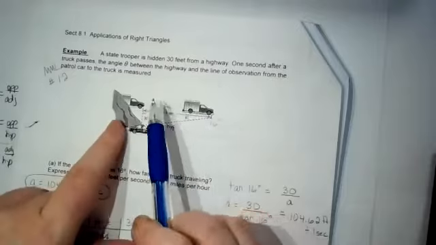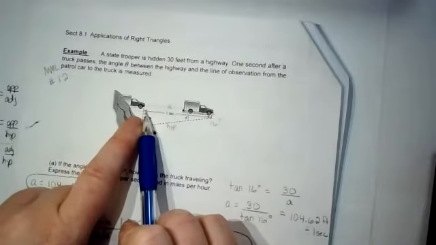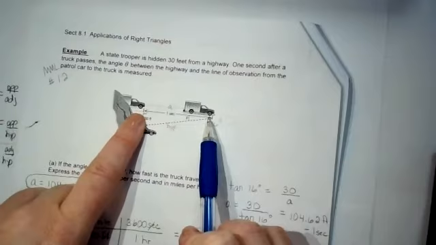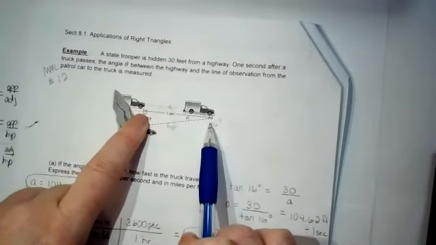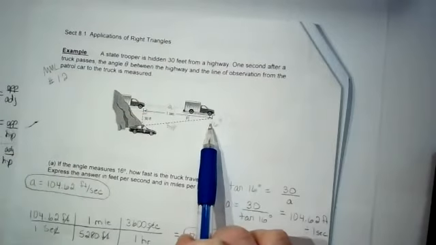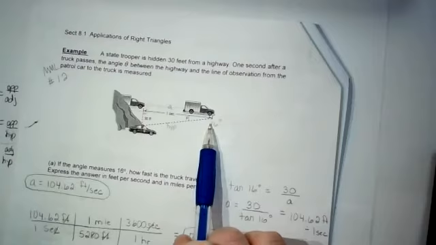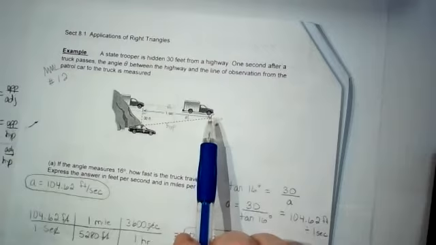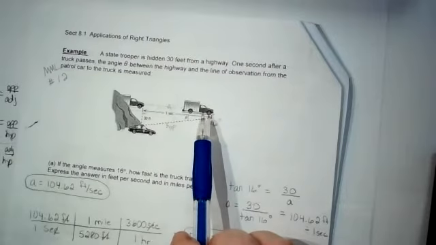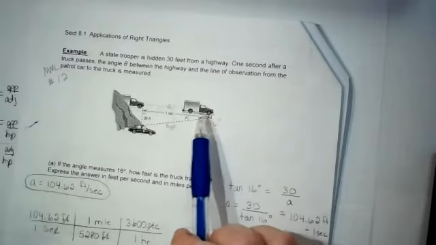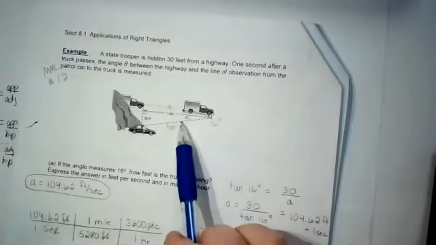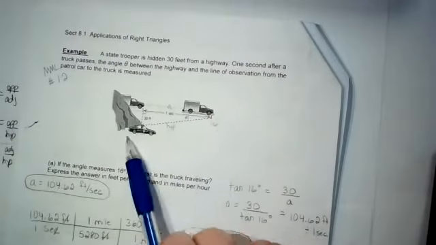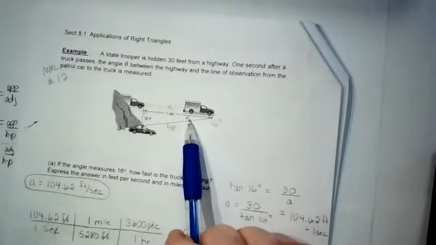Then 1 second from this point to here, the truck passes. It takes the truck 1 second to go from here to here. Now, the 1 second is important, but that's not that length. That's a portion of time, right? We don't know the length of the triangle right there. We just know that it takes the truck 1 second to travel that length. Okay, boom, he's here. This is the trooper's angle of observation, this theta.